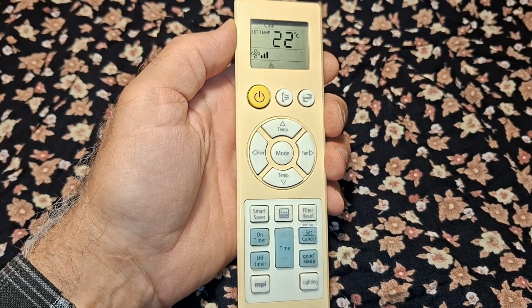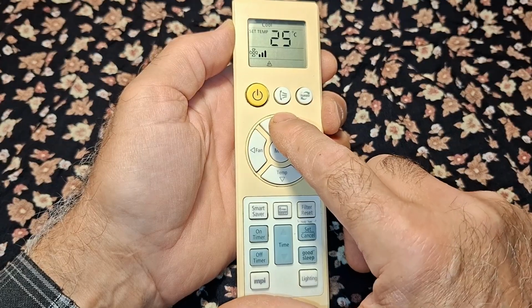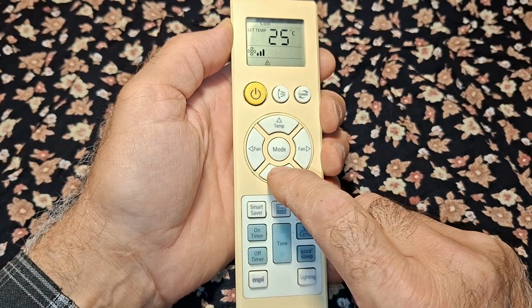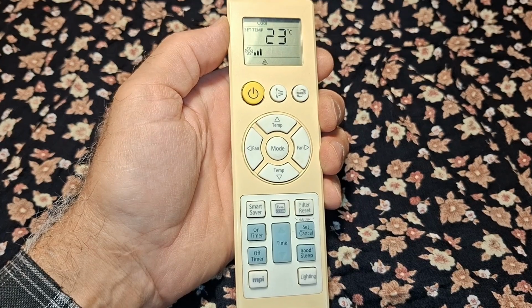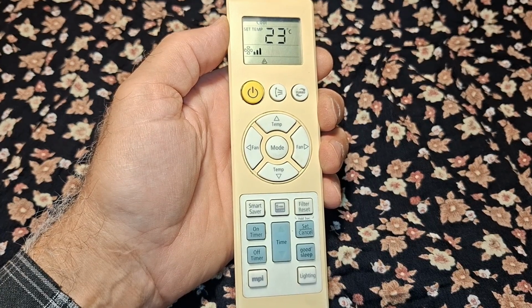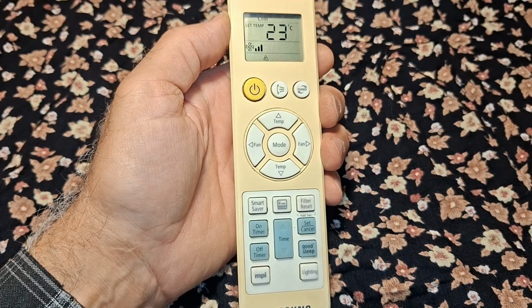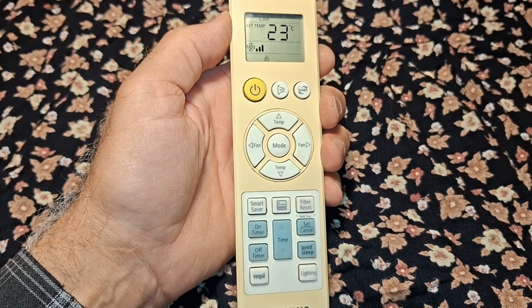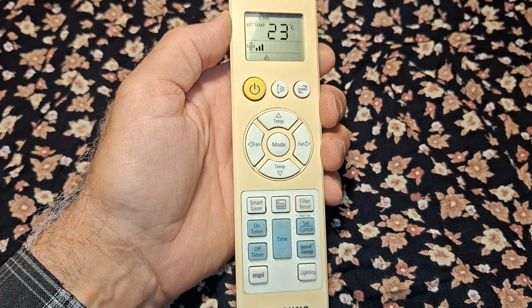mode. This button is used to increase the temperature of the air conditioner, and this one is used to decrease it. In this mode, it is recommended to set the air conditioner temperature to 22-24 degrees Celsius. If you want your air conditioner to consume less energy, keep the temperature between 24-25 degrees Celsius.